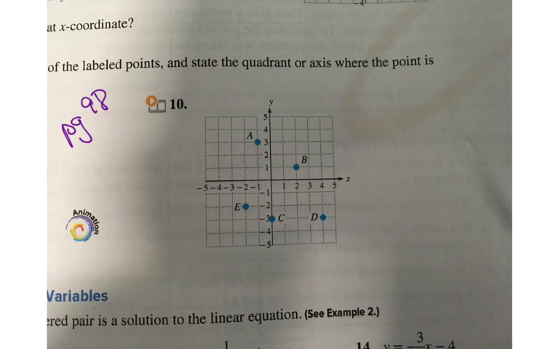Okay, this is a problem, or again, A, B, C, D, E. You have points given, and you have to label them. That's on page 98. So let's do just 2. How about D?